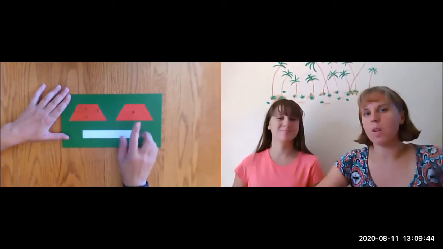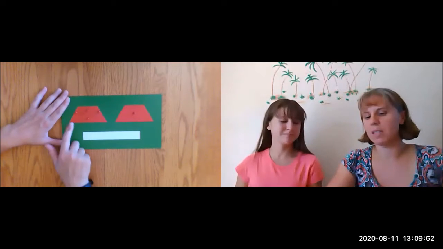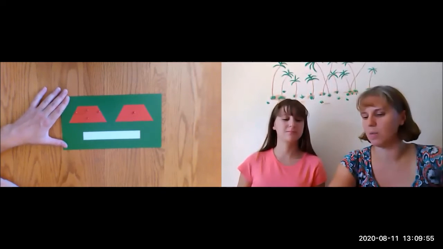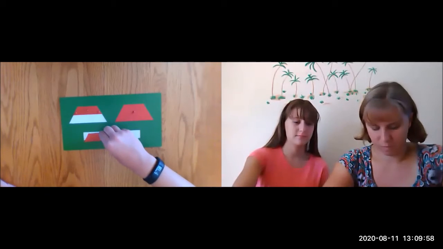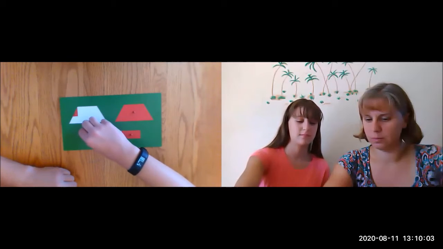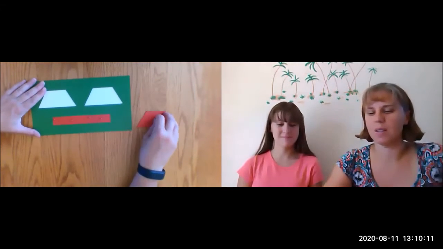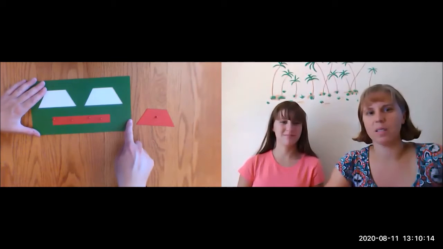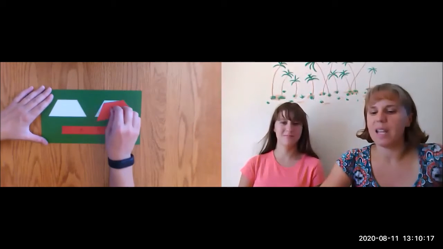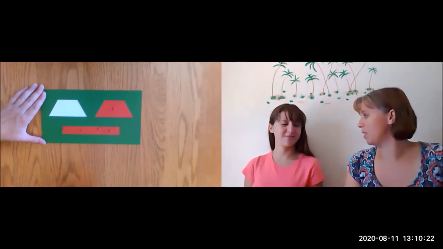Now we want to look at our trapezoids and the relationship they have to this rectangle. Can you replace this divided trapezoid down here and we'll see what happens. Okay, so Selena just proved that this rectangle is equivalent to this trapezoid. Now, we need to look at the relationships between the parts of the trapezoid and the parts of the rectangle.